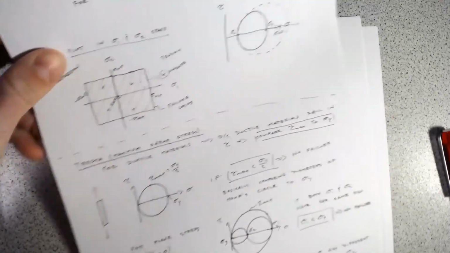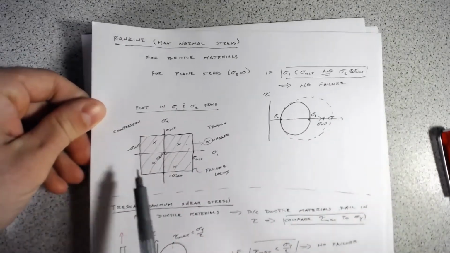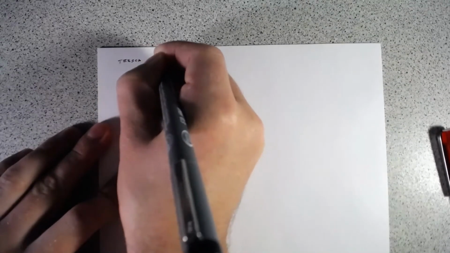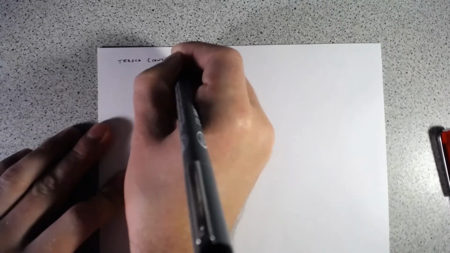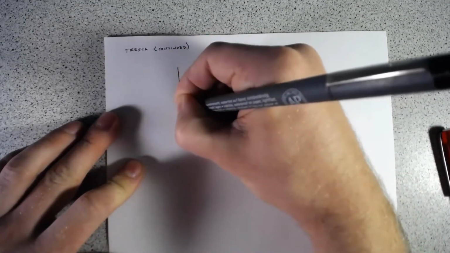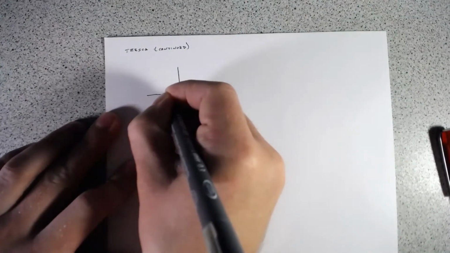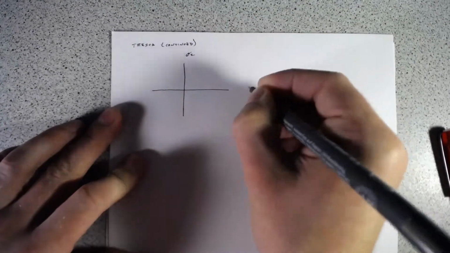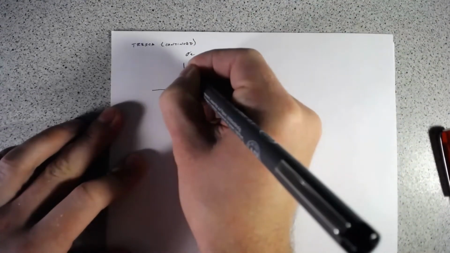So if we want to plot the failure locus, as we did for ranking, what does that look like for our Tresca? Well, that failure locus looks something like this. This is our sigma 2 axis and our sigma 1 axis.